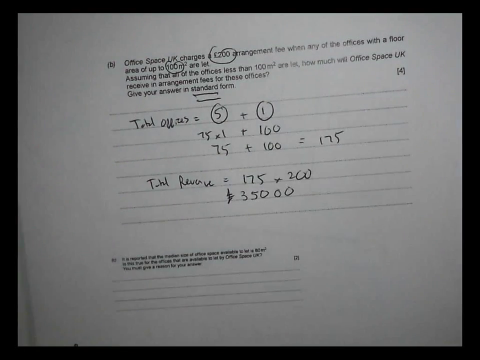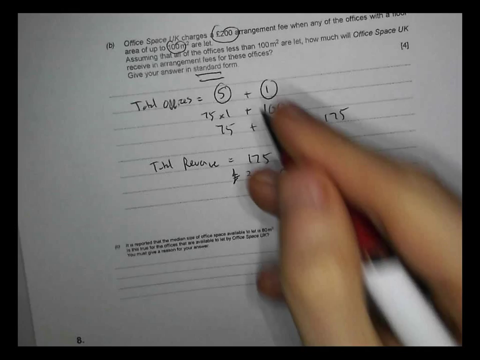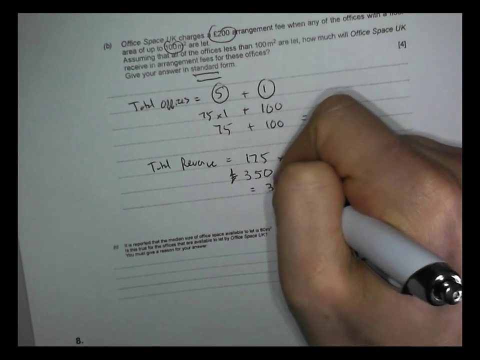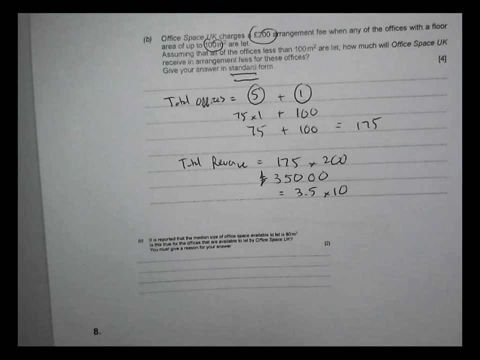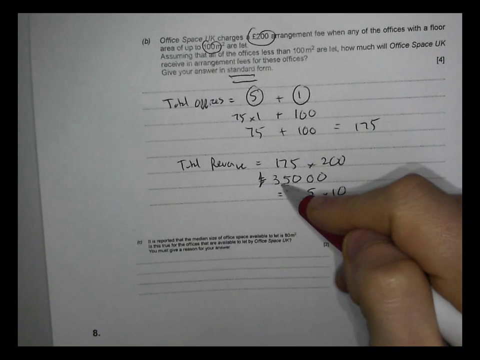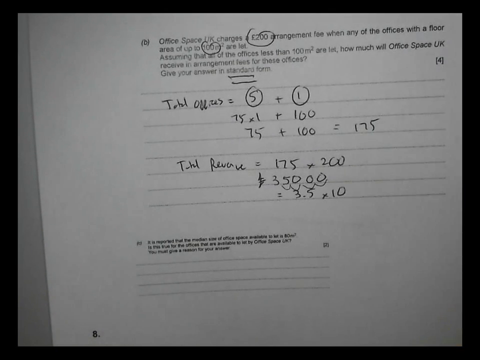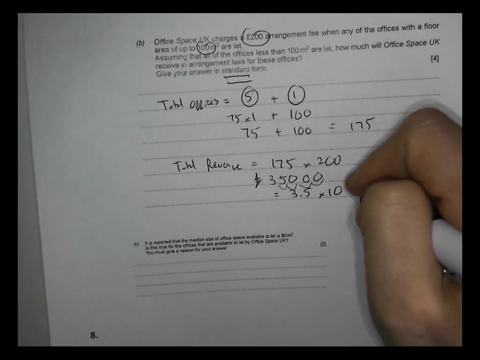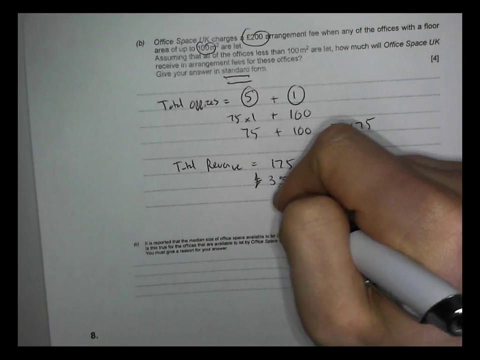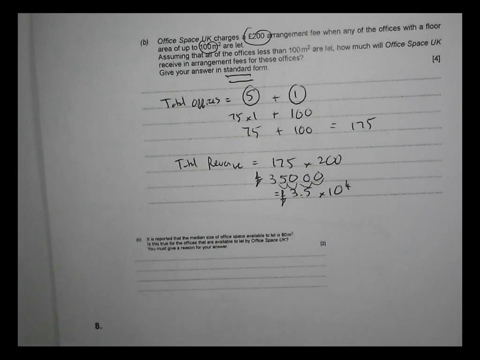And I want my answer in standard form, so that is going to be 3.5 times 10 to the power of, get me the point in there and move it 1, 2, 3, 4 places. 3.5 times 10 to the 4, chuck me a pound sign in for good measure.